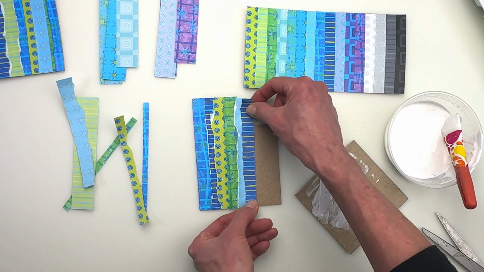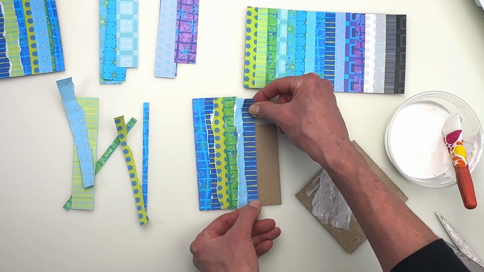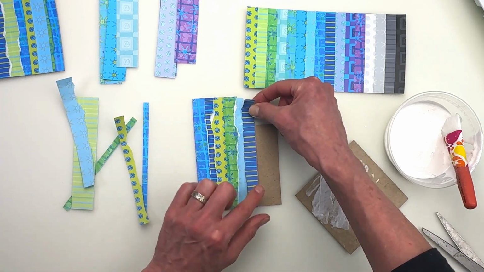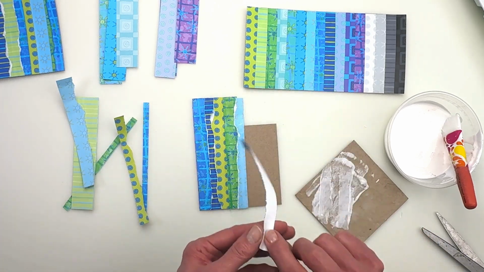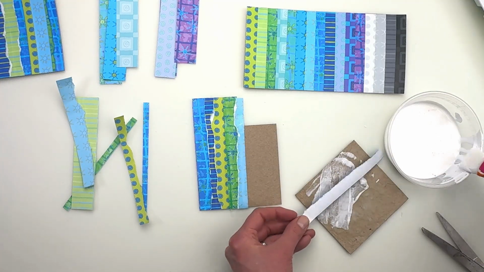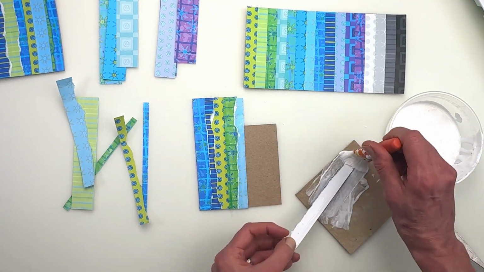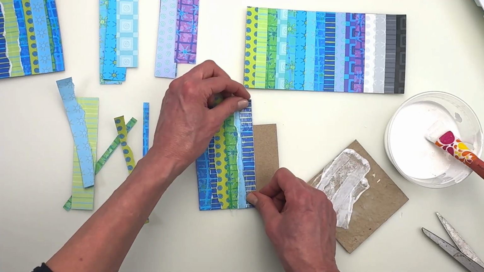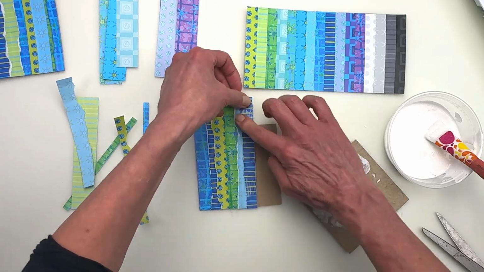Do I want to use another blue? And at this point, I'm thinking I do want this one because it's nice. We have this pattern here, and I do want to bring it back. So placing this one.